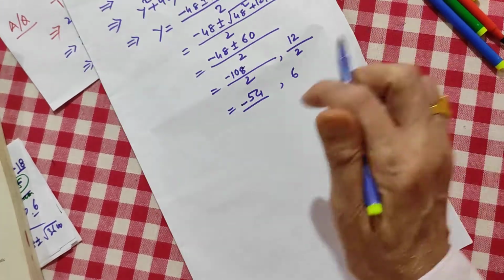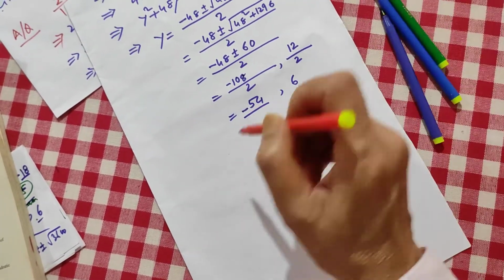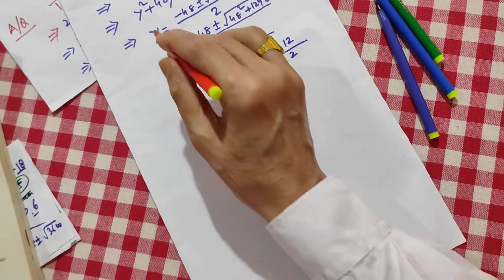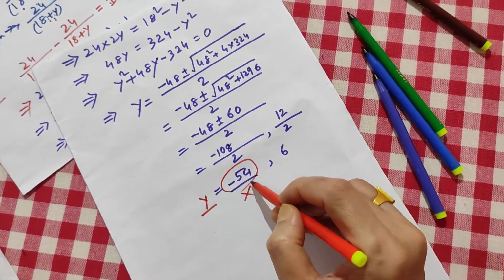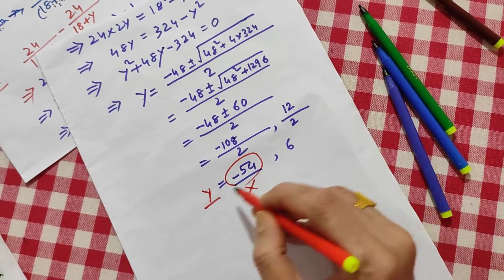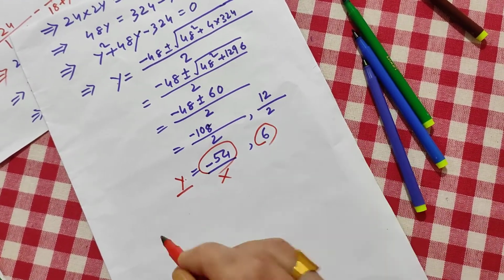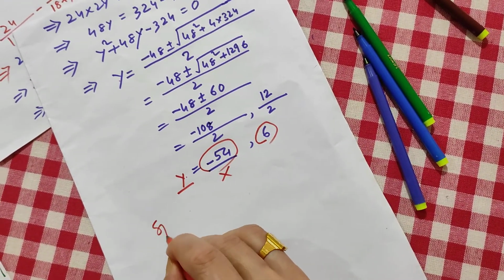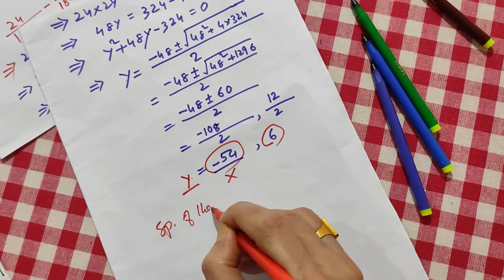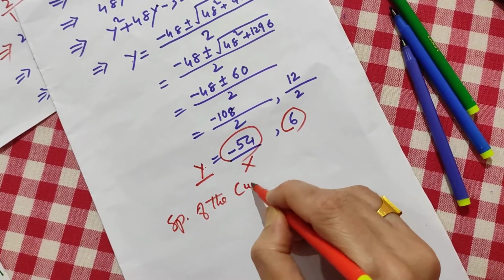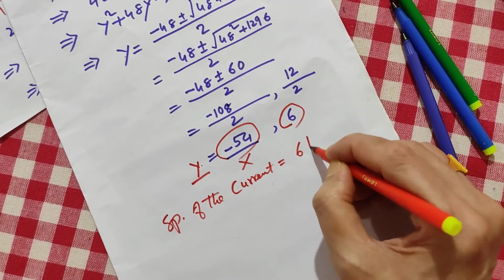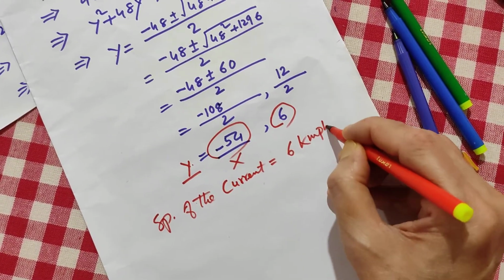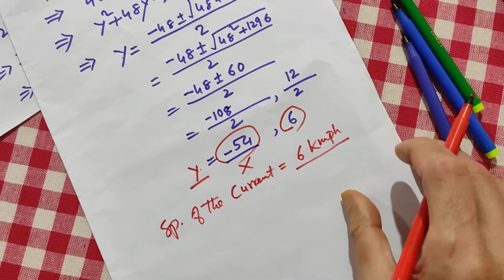Now minus 54 is not possible. This is not possible because y is speed. Speed cannot be negative, so this value is rejected. Therefore y value is 6. So finally the answer is what? The speed of the river current, which you have to find out, is 6 km per hour. See the final answer.